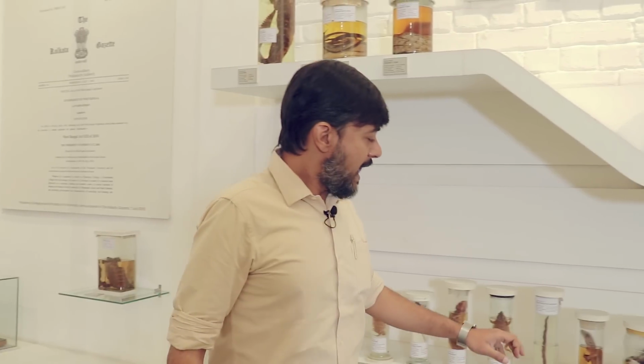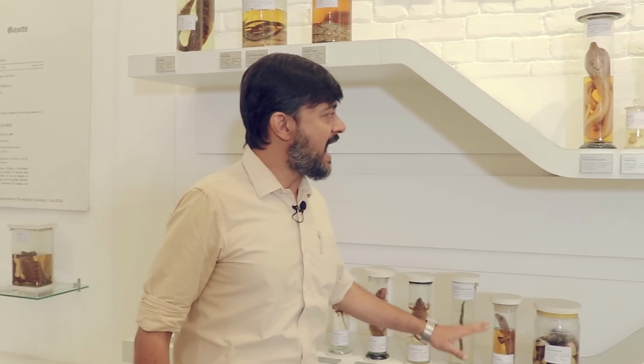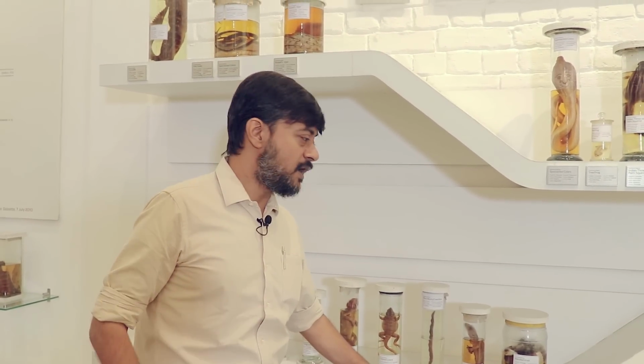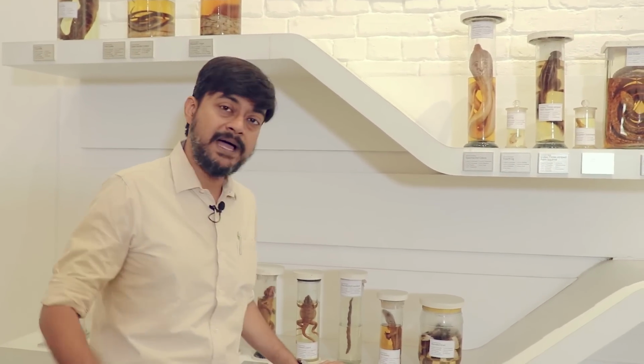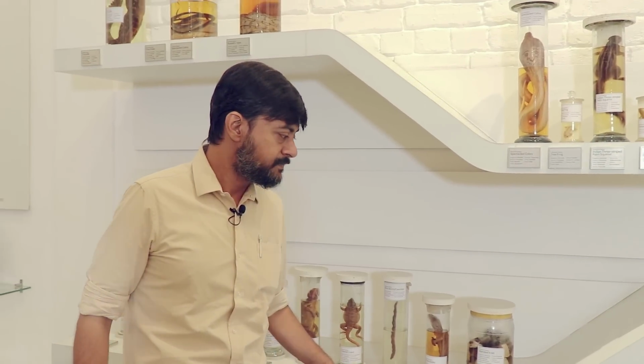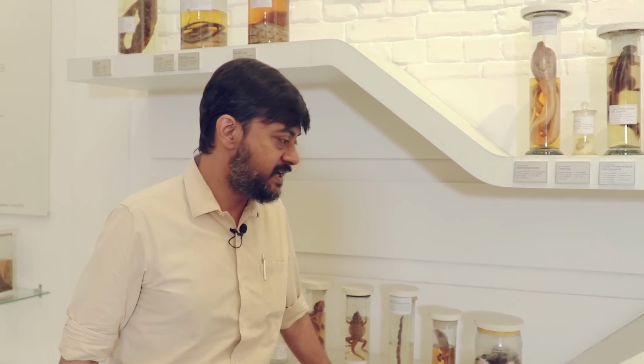So these specimens have helped us, the teachers of this university, to create awareness among our young students: awareness about the biological diversity of our country, about its preservation, and about the conservation of wildlife in the country.